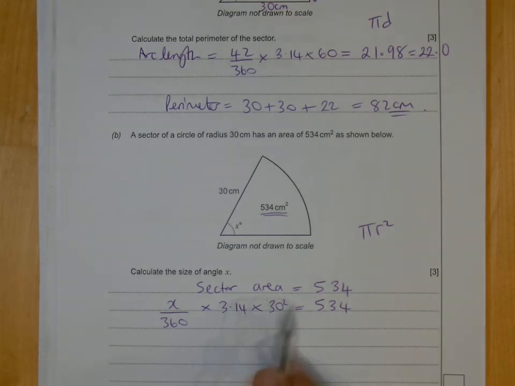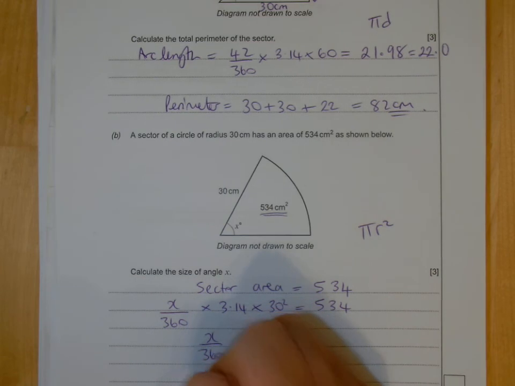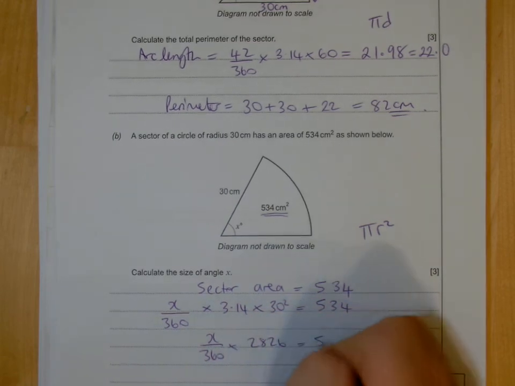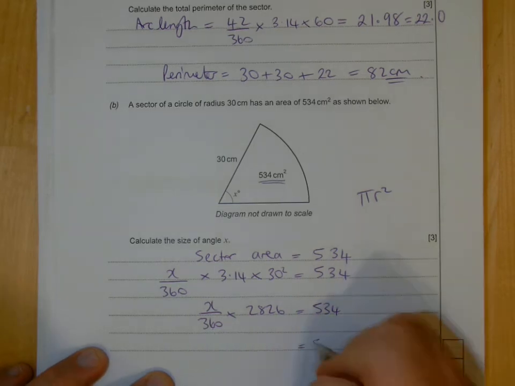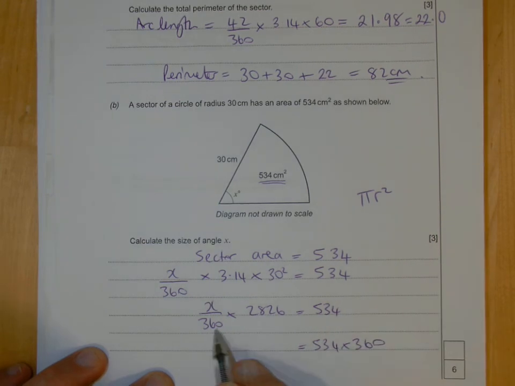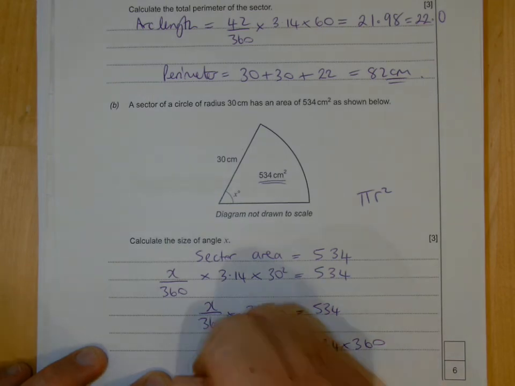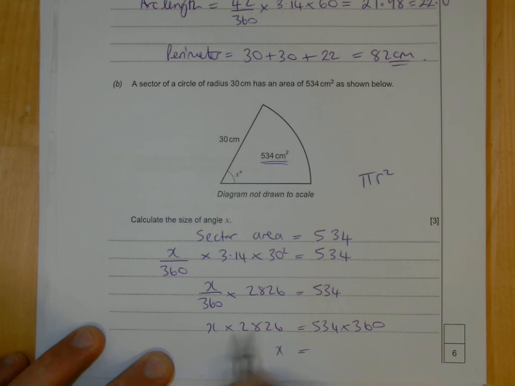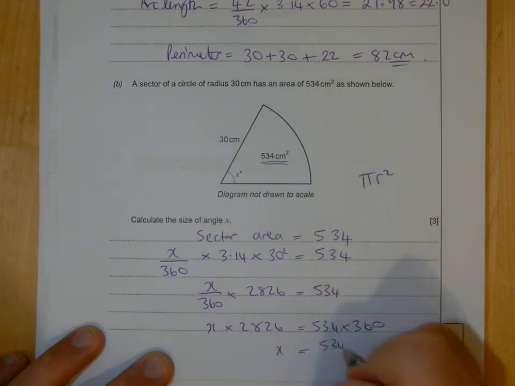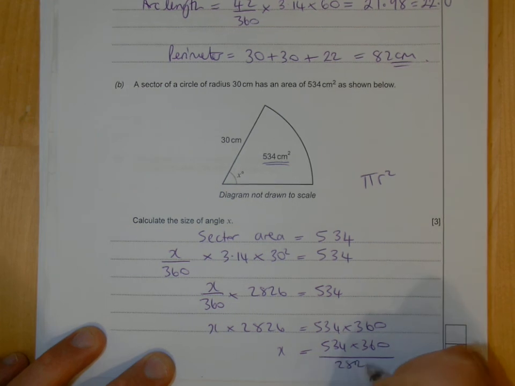And what I perhaps do is work that out first here. So 3.14 times 30 squared. So I get x over 360 times, and it comes to 2826. And then to work out x, just think about a bit of algebra here. You're dividing by 360. So if we take that over the other side, we're going to end up timesing by 360, because when you take it over, you go from divide to times, and then you'll have x. Well, we could take our time on it if you wanted to have x times 2826 on that side. But to get x on its own, you need to appreciate, because you're timesing by that, take it over and divide. So you can do all this in one go if you want to.